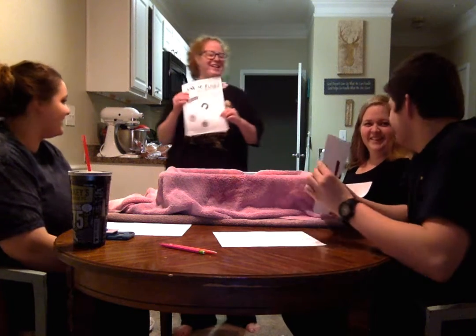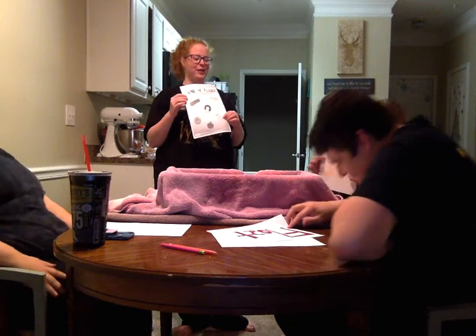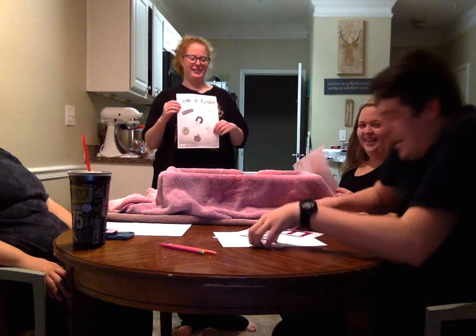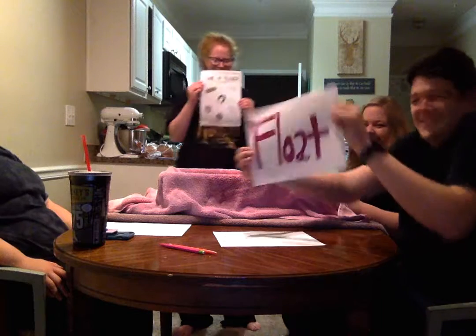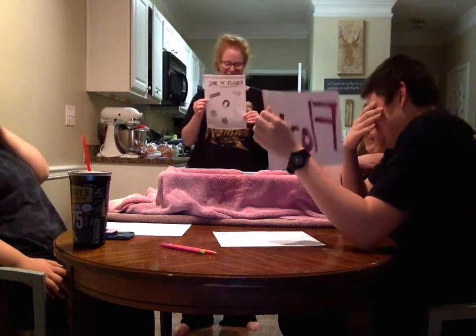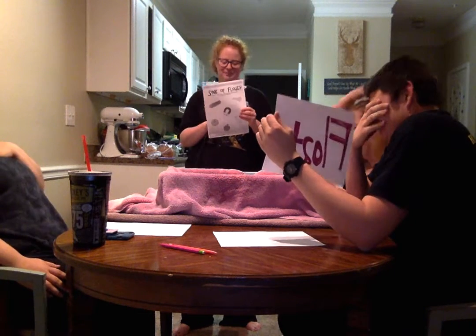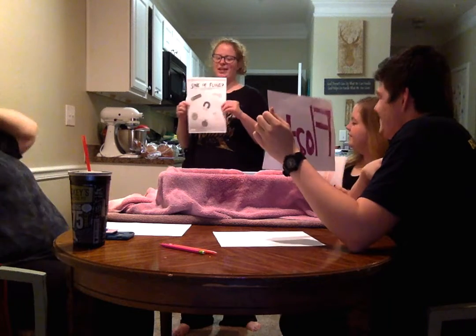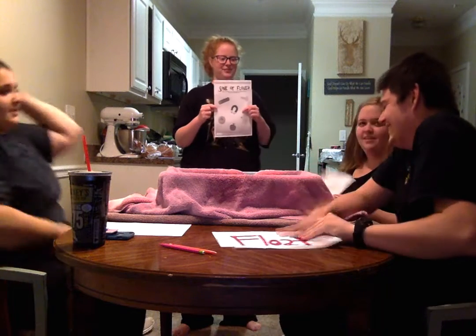What about the rubber ducky? Does it float? It floats. Who has the float sign? Patrick does. I do. It floats. Good job. How about the magnet? Did you think it would sink or float? I don't know.